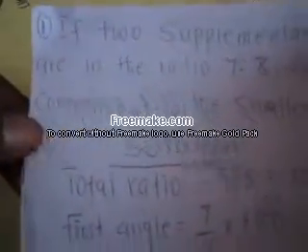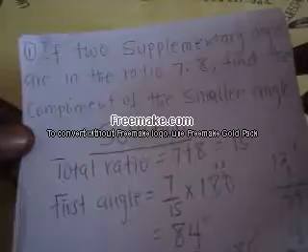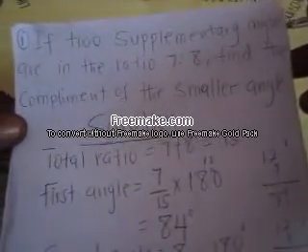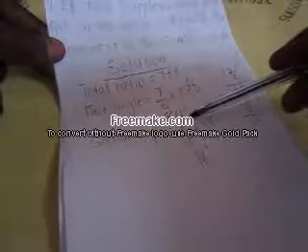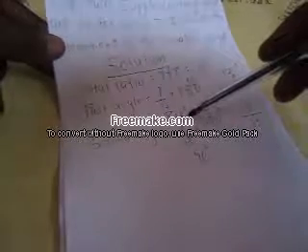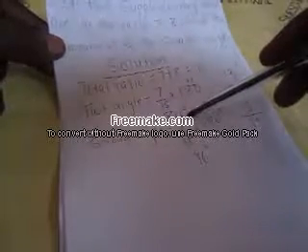The question is saying that if two supplementary angles are in the ratio 7:8, find the complement of the smaller angle. So now we found the small angle. Look at these two angles, 84 and 96. Which is the smaller one? 84. 84 is the smaller one, and the question is asking us to find the complement of the smaller angle. So it means if you find the angle that will add up to the smaller angle to give us 90, that's the complement. That's what the question says.